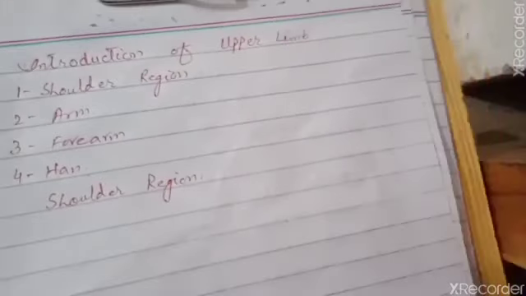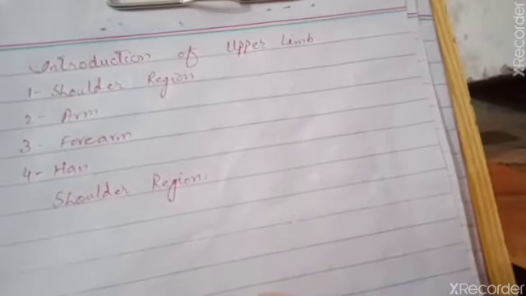In this shoulder region there are three subdivisions.